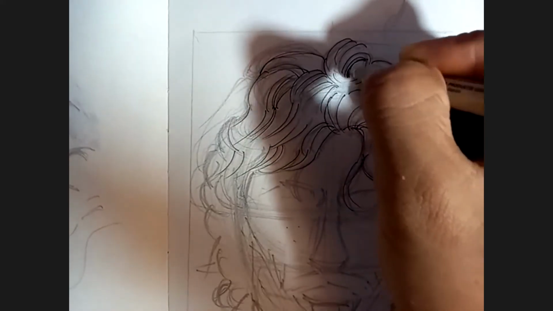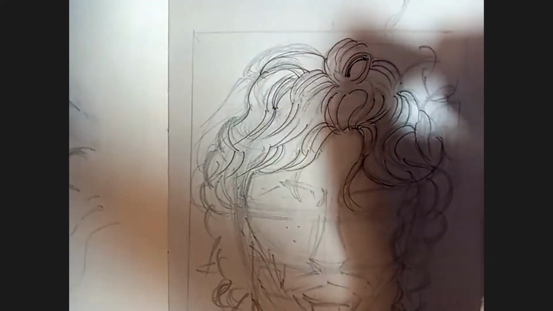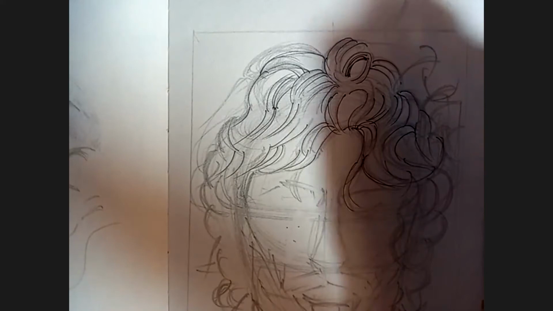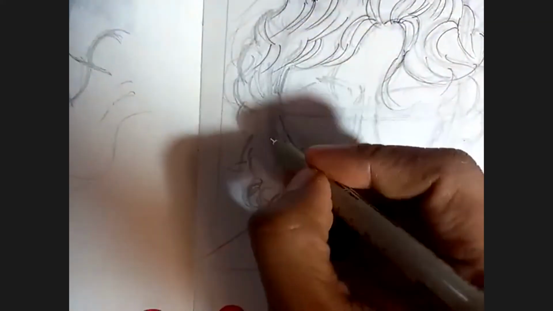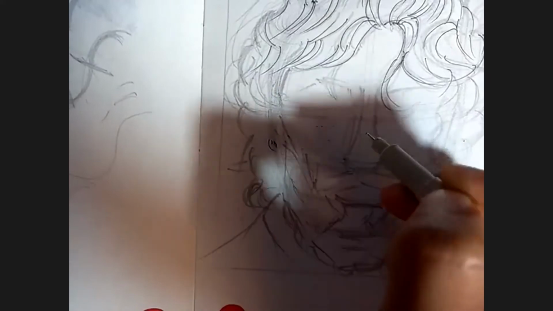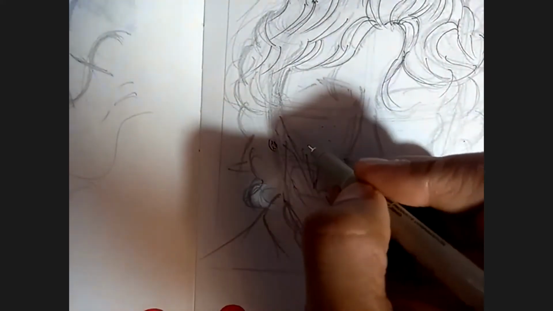Niranjan, in this, the ear can be barely seen, so we ignore it when we draw portraits. If you notice, a slight suggestion of the ear can be seen here, but you can completely ignore it. You can just cover it up with the hair.